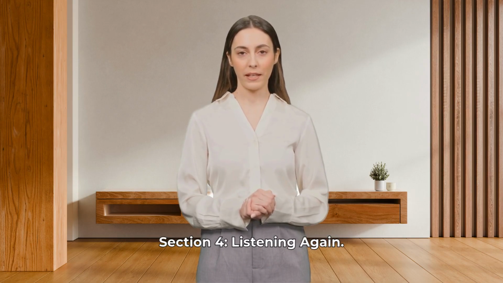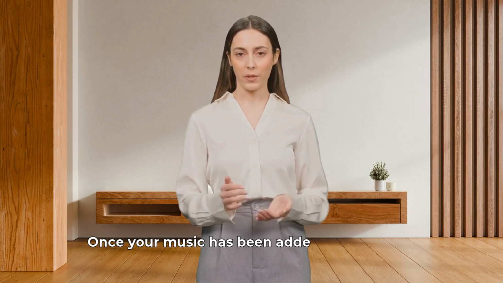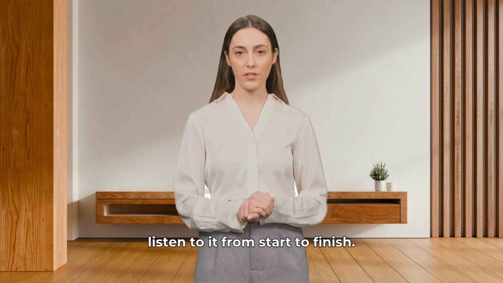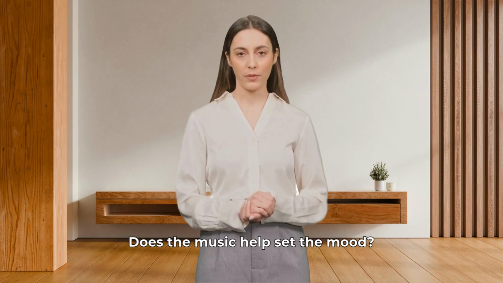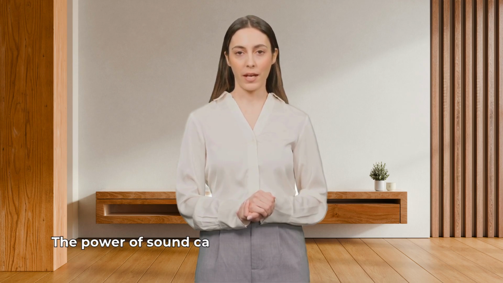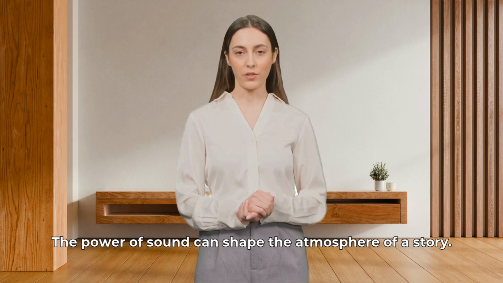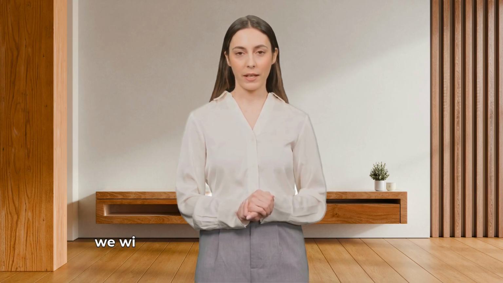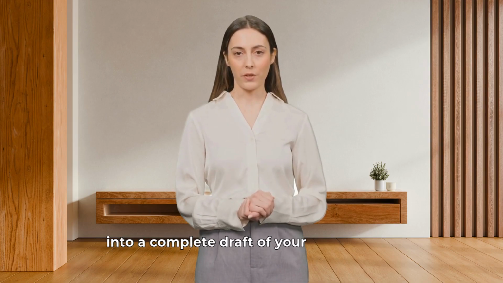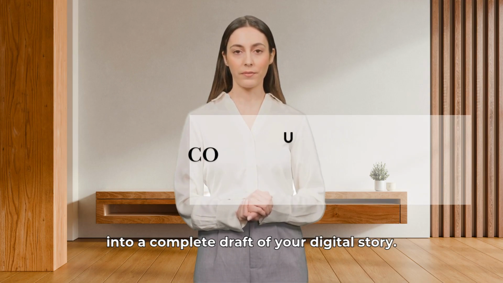Section 4. Listening again. Once your music has been added to your story, listen to it from start to finish. Does the music help set the mood? Can you hear your voice? If not, then adjust the volume. The power of sound can shape the atmosphere of a story. In the next unit, we will combine all the multimedia elements into a complete draft of your digital story.